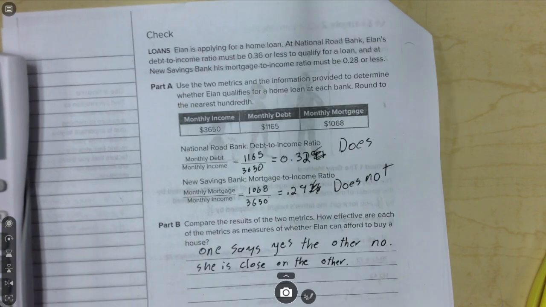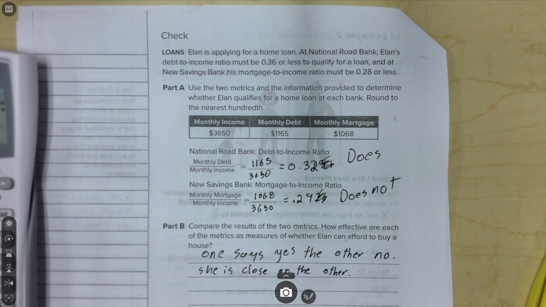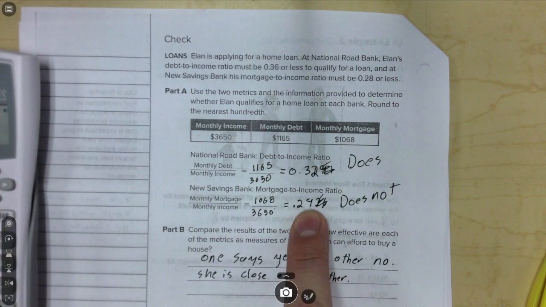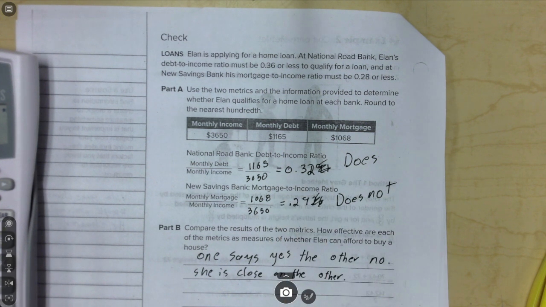The way to look at this, if I used both metrics, I see that she qualifies quite a bit here, but she's only slightly off here. I would argue that she should qualify for it because this is close enough and she already qualifies with another metric.